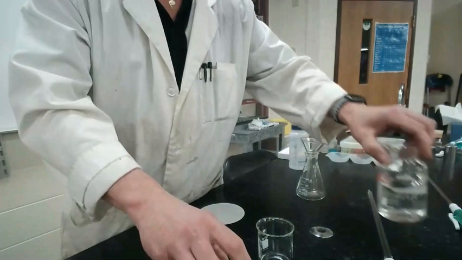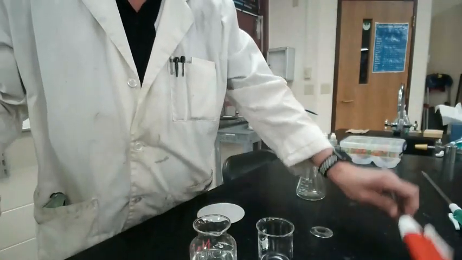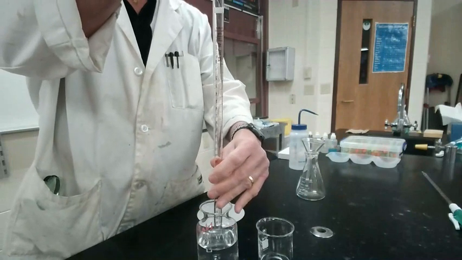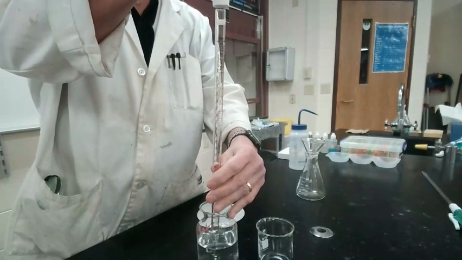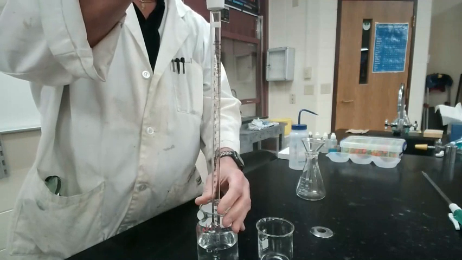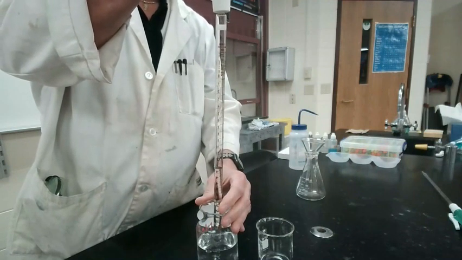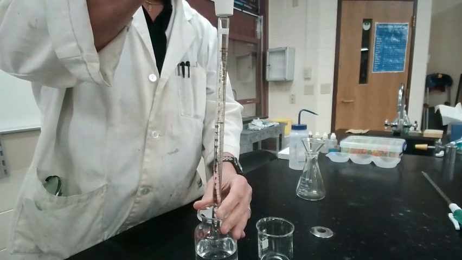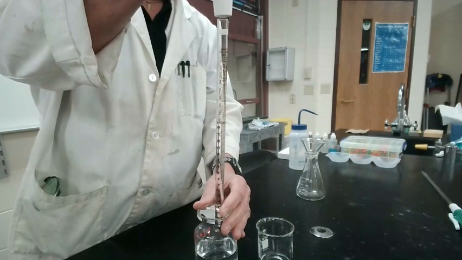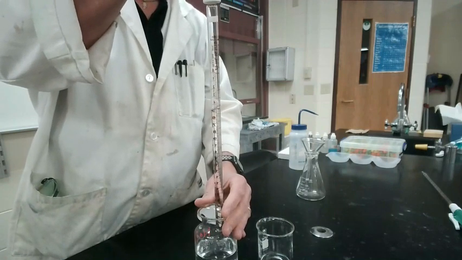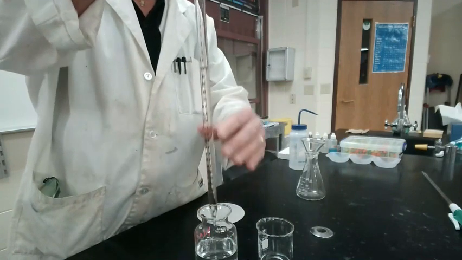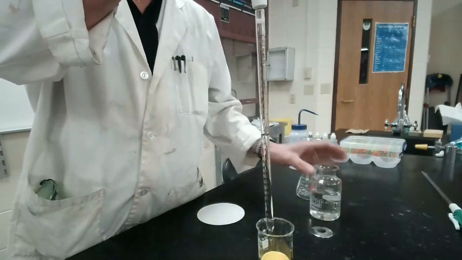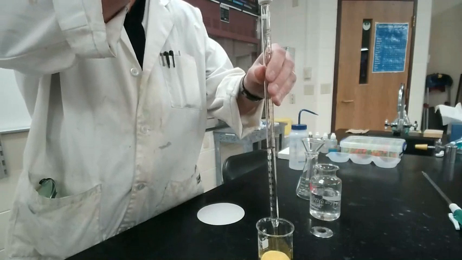Next, ladies and gentlemen, I'm going to add 20 milliliters of sodium iodide. I have a different container here. I'm going to pull up the solution until I have exactly 20 milliliters in here. Looking at the side, you would have done the same in class. Now that I have exactly 20 in here, I'm going to add it, and you'll notice the color change immediately when we mix the two together, ladies and gentlemen.